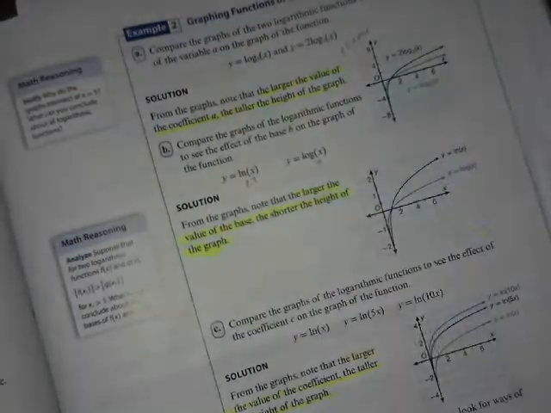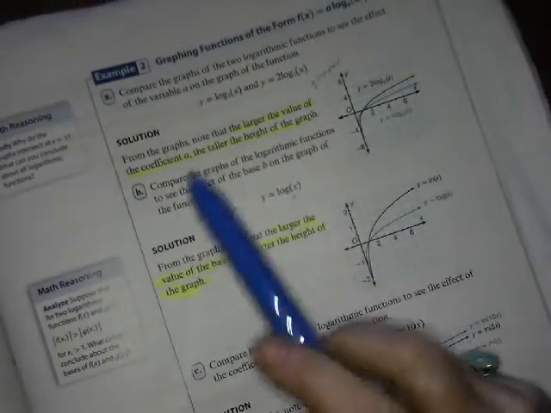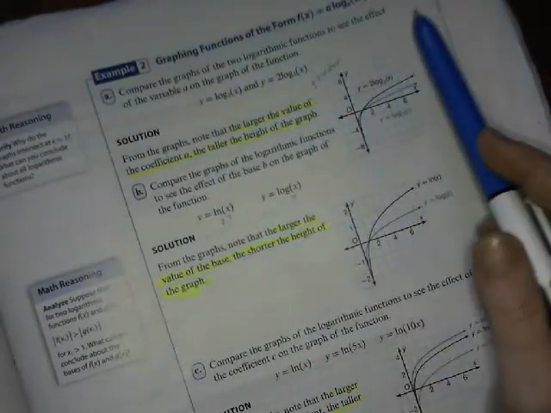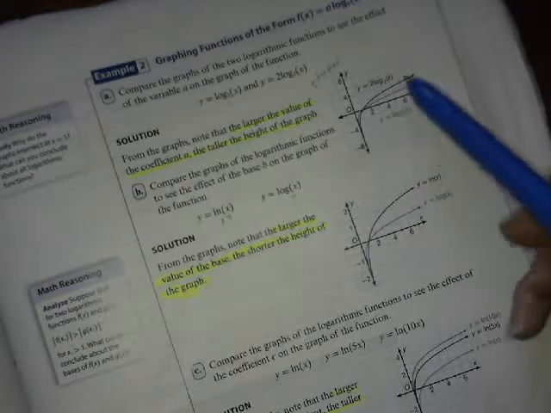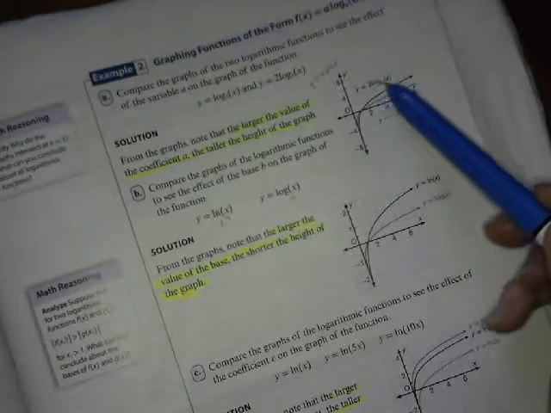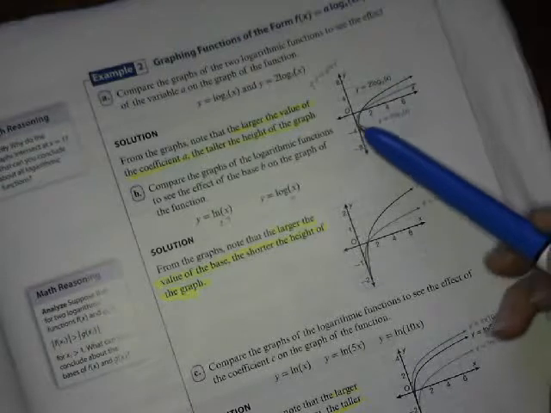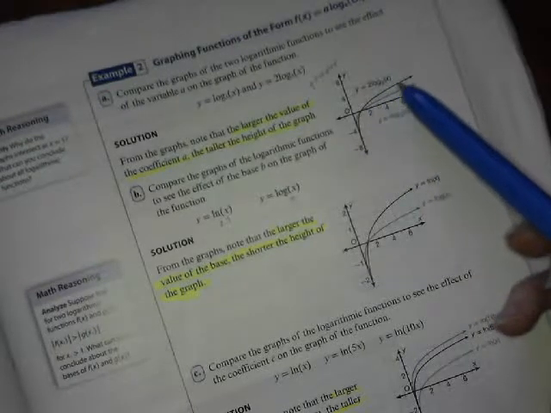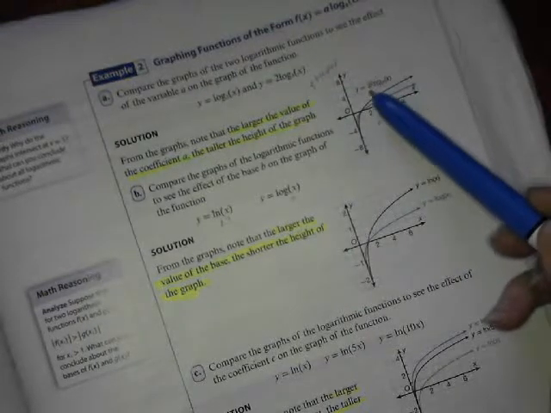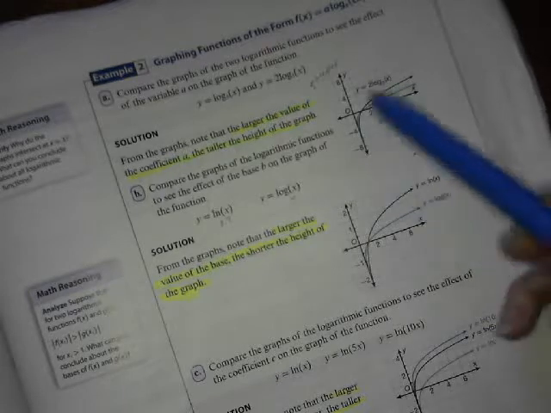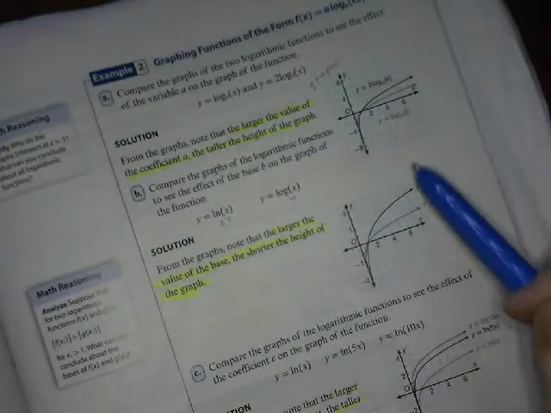So on page 765, it says, compare the graphs to see the effect of the variable a. So what's a doing to the graph? Like this black one, hopefully you can see this. You can look in your own book if you can't see it. This graph has a 2 in front of it, and look, it's taller, it's been stretched a little bit. And this one doesn't. So the number out front, a, can give you a vertical stretch or compression. It affects the height of the graph.